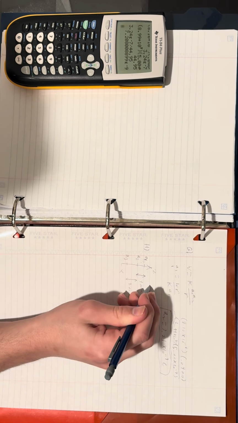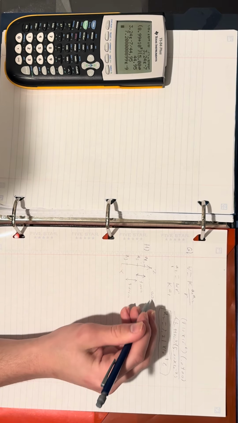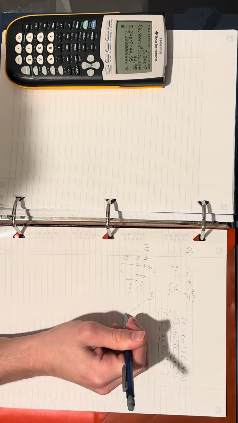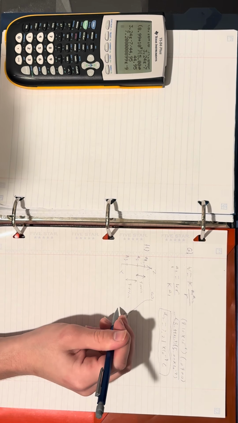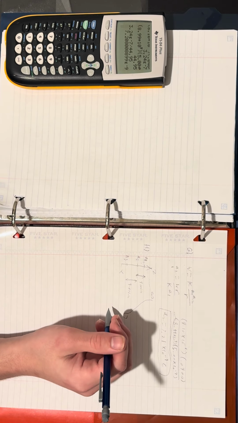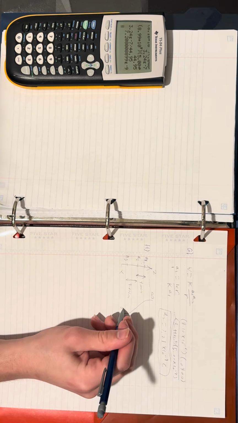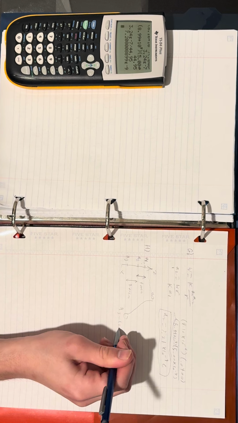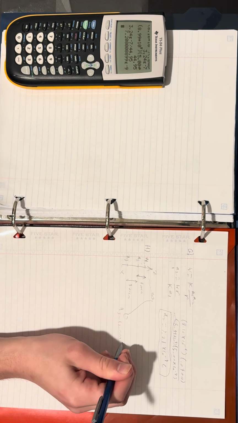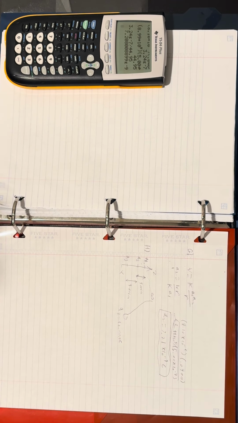This is going to infinity, also going to over here, to which our charge equals 12 coulombs.